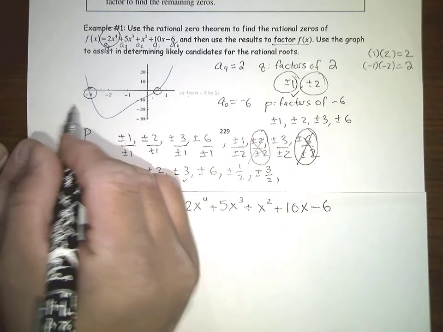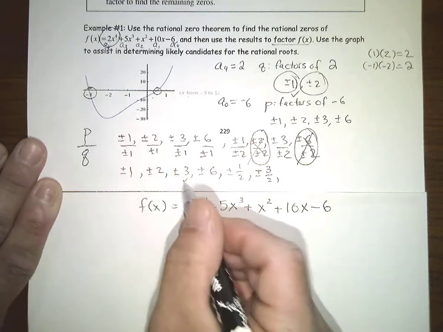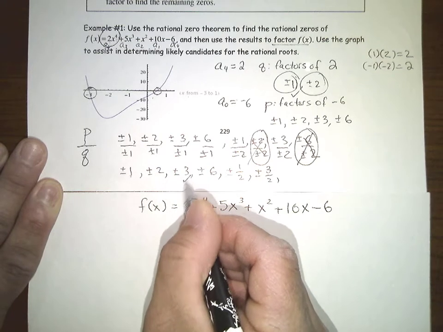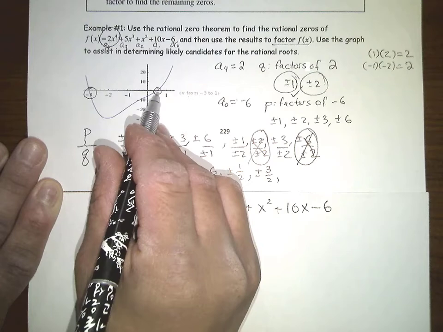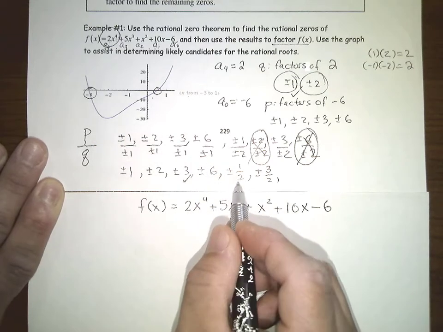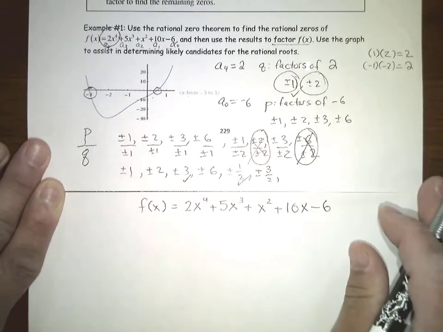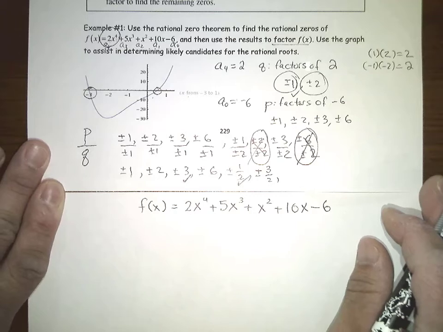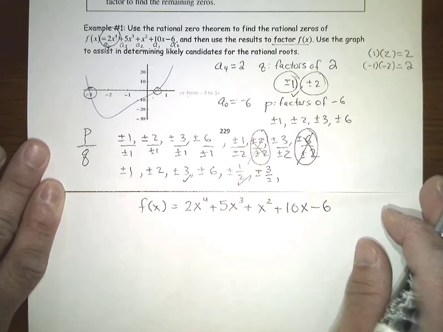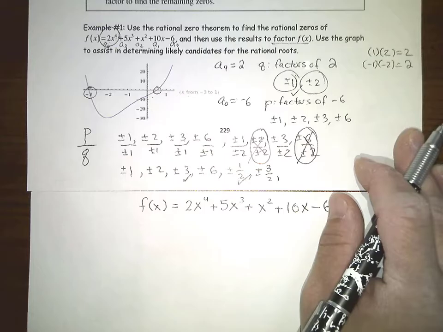So the first one I see might be -3, and -3 is on my list. And the next one I see might be a half, and a half is on my list. So I already know those are probably it. All right, so I'm just going to confirm that using synthetic division.